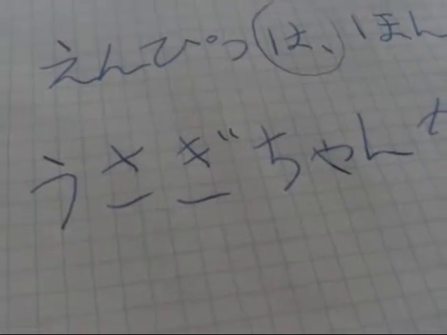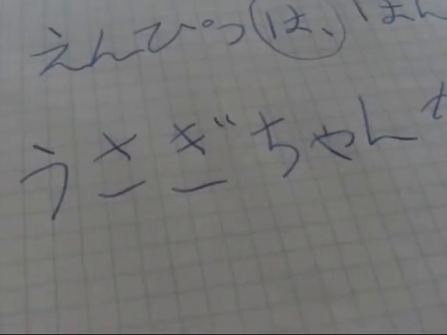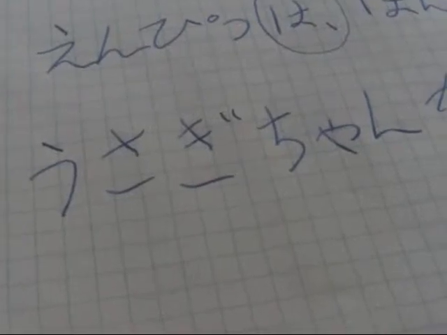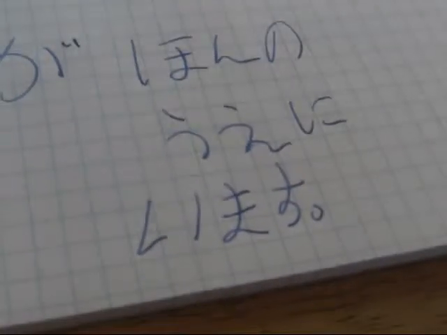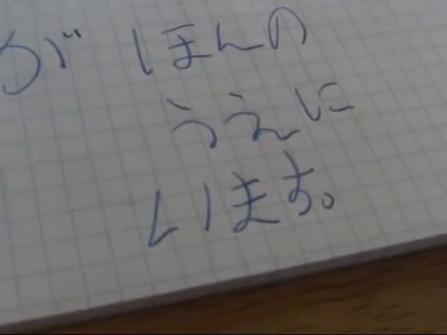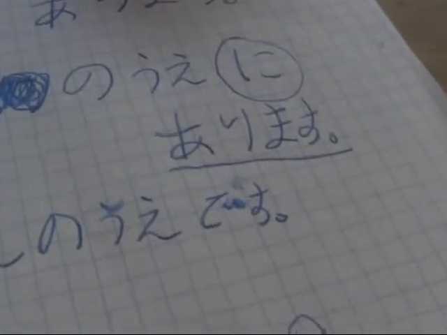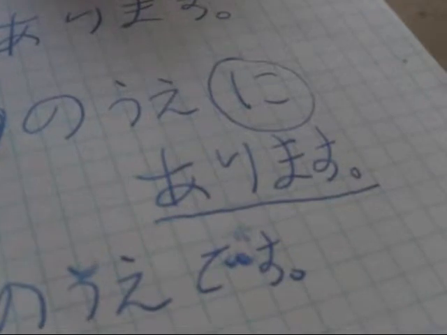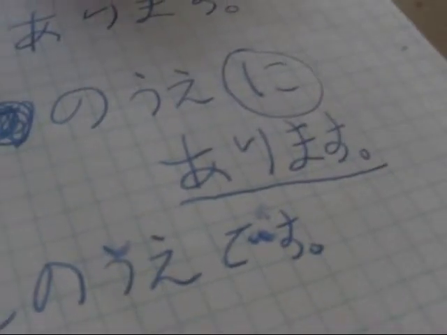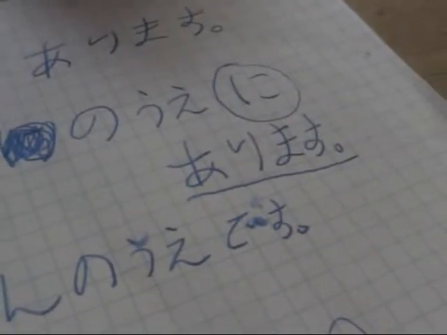So since usagi-chan is alive and living and moving around, you need to use imasu, which is the animate form of arimasu, which talks about plants and rocks and pencils and things.